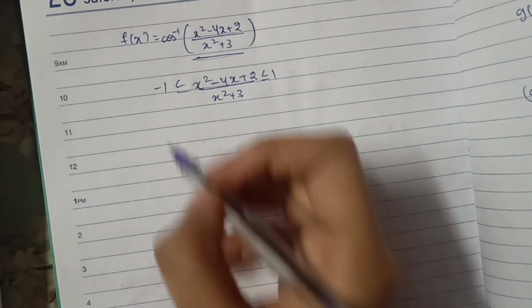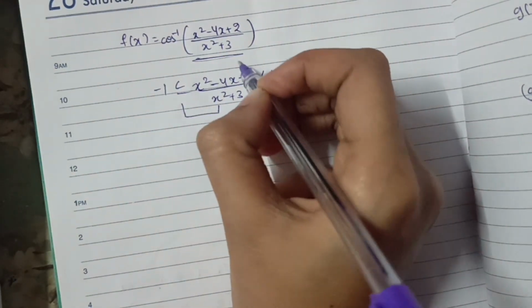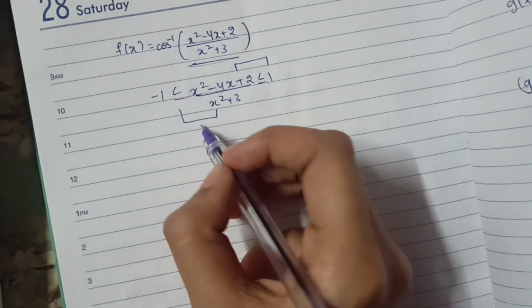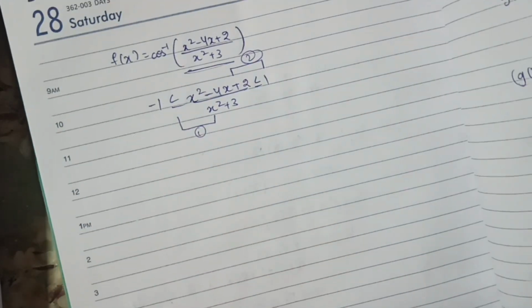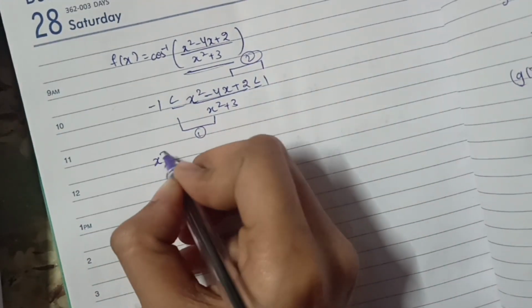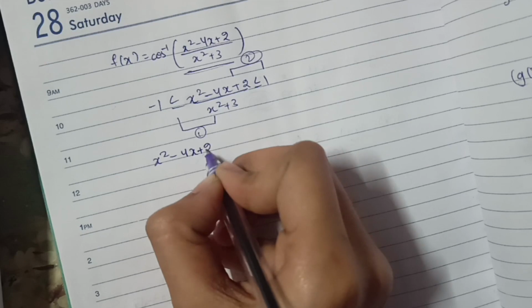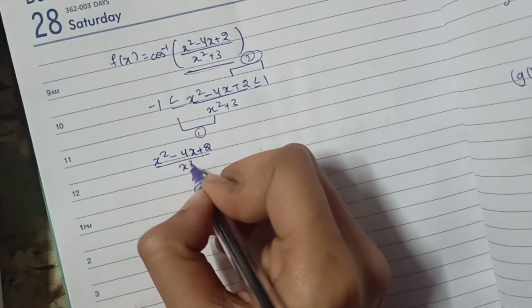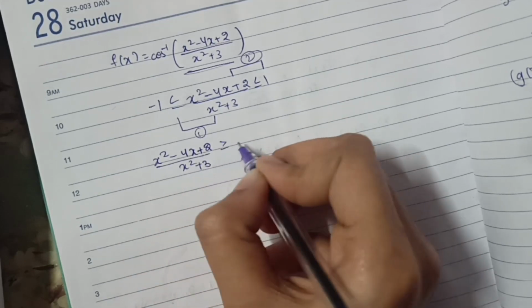Minus 1 less than or equal to x square minus 4x plus 2 by x square plus 3, less than or equal to 1. Now we have to solve these in two different ways. Let's say this is 1 and 2. Firstly I will solve 1. x square minus 4x plus 2 by x square plus 3 is greater than or equal to minus 1.